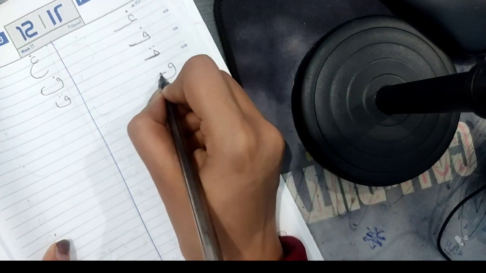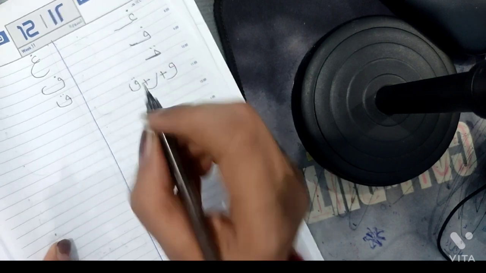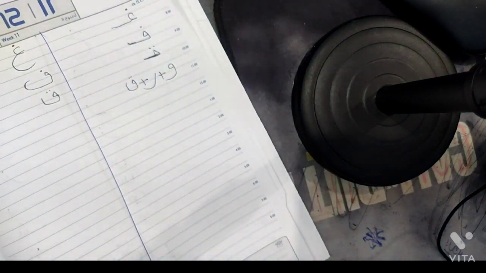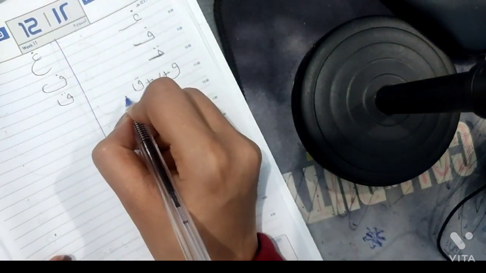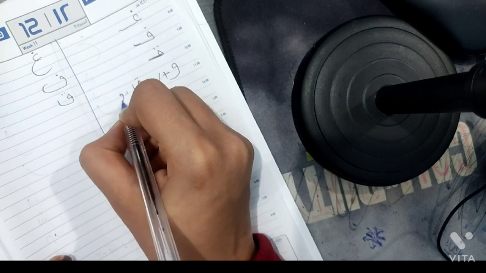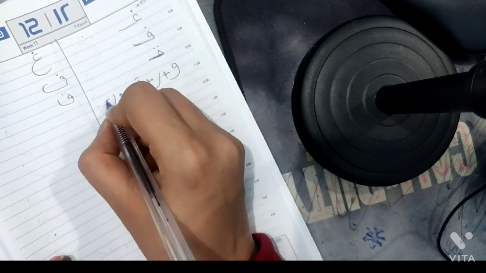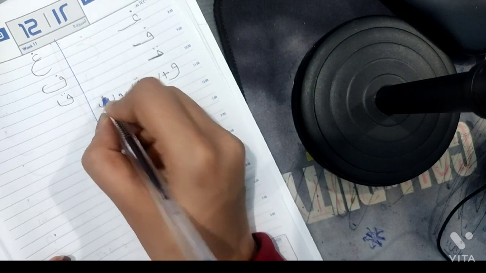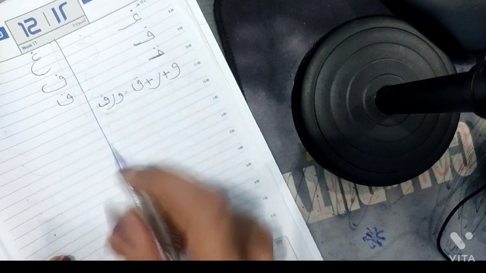Wa, then ra, then qa. How can we write this word which consists of 3 letters? Yes, we will write waw. Waw is a selfish one, it does not join. And then ra, and then qaf in the end. We will write it in the end form because no letters come after.